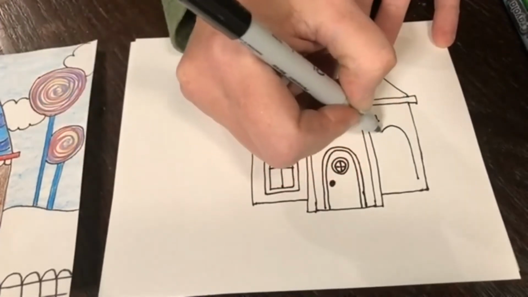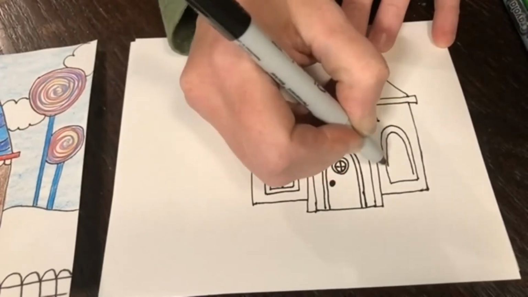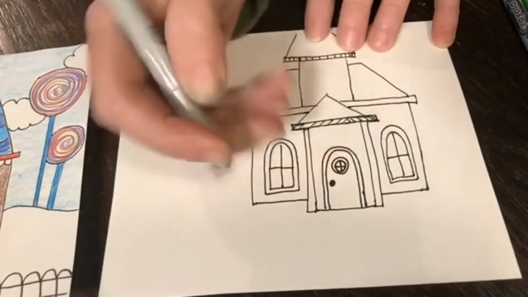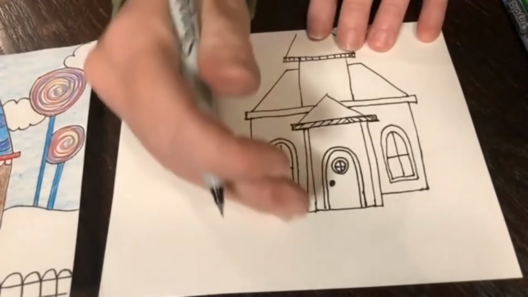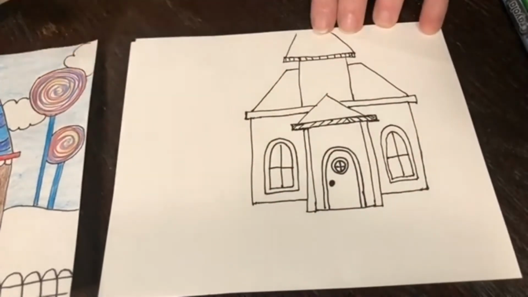And I'm going to keep my house, we've talked about this as well, symmetrical. So whatever I'm drawing, if I split this house right down the middle, it would be the same on both sides. So whatever I'm doing here, I'm doing here. Okay, so I'm making my house very symmetrical.